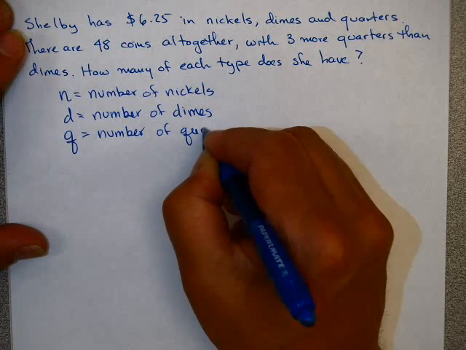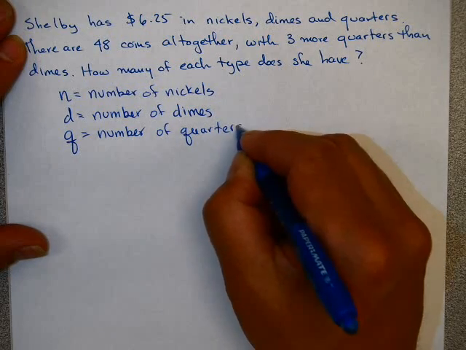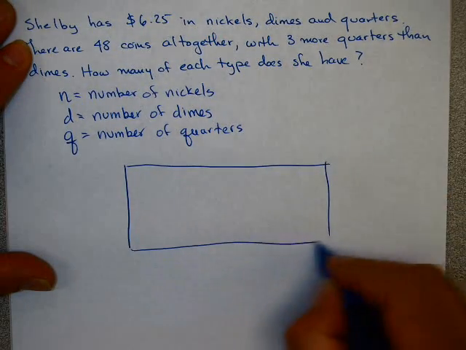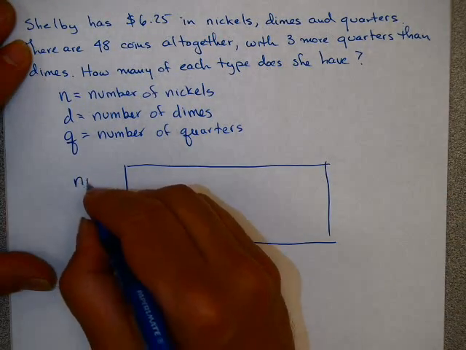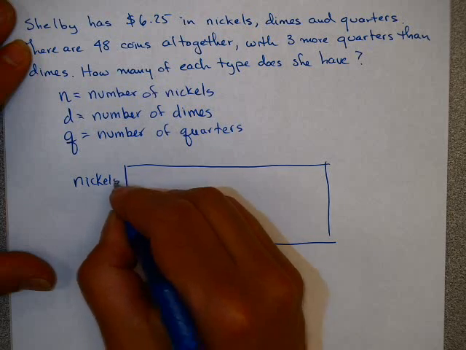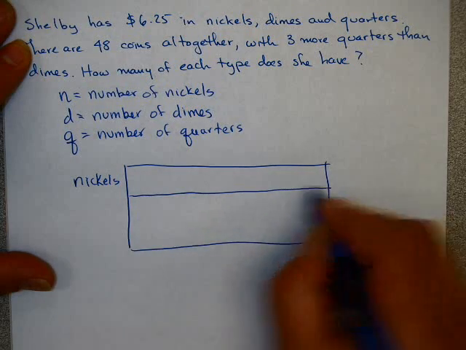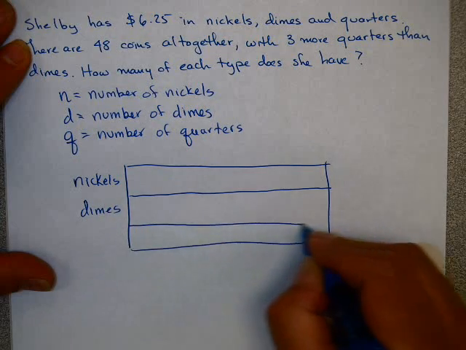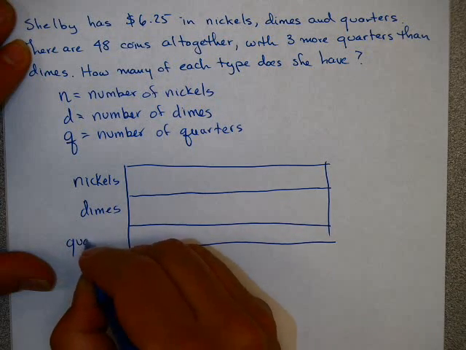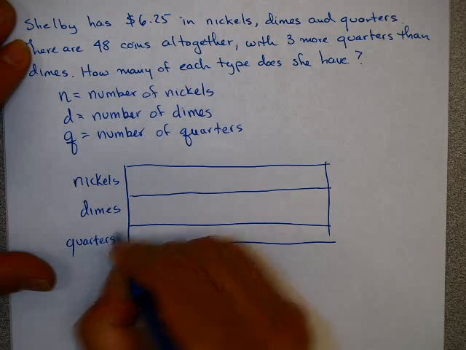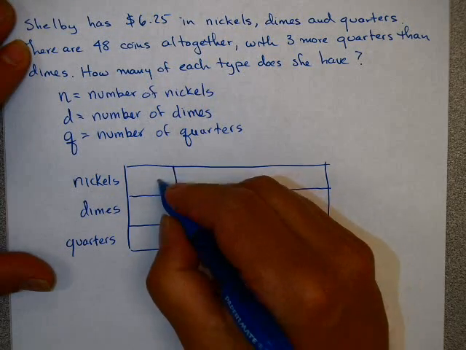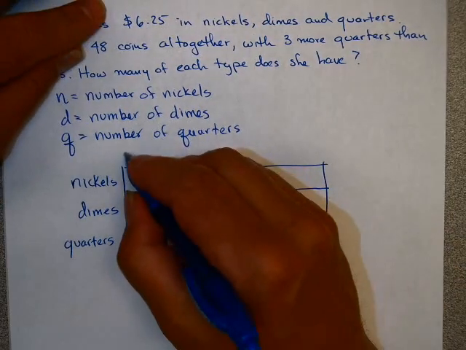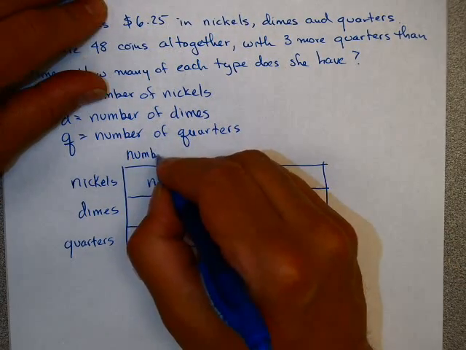I'm going to make a table again that might help me organize my work. So I know I have nickels, I have dimes, and I have quarters. And here I have n, d, q. So this is the number of these that I have.